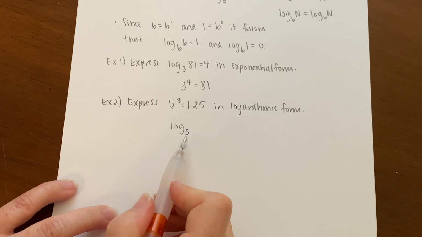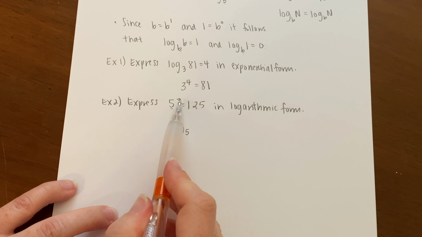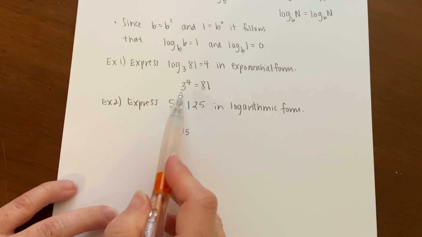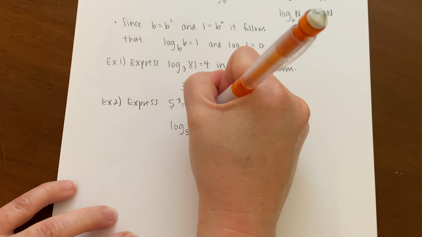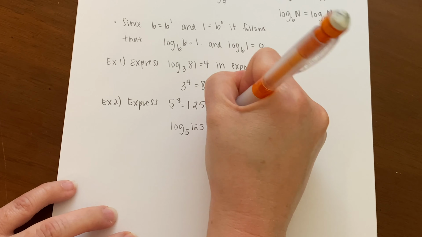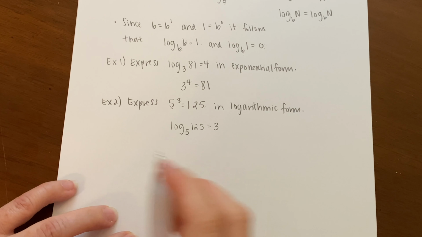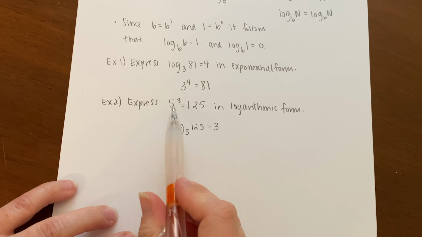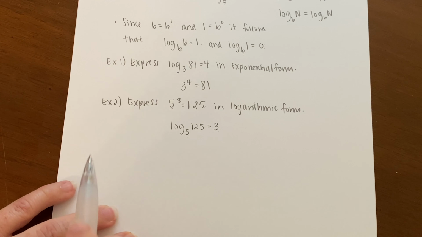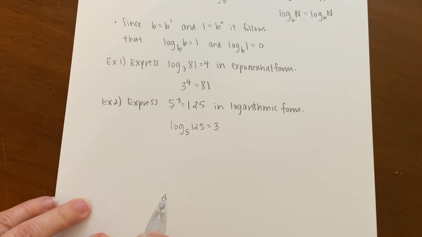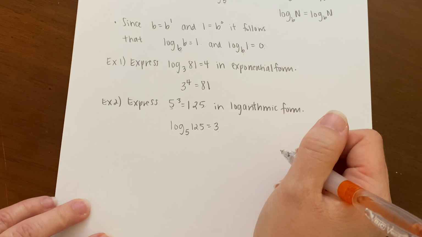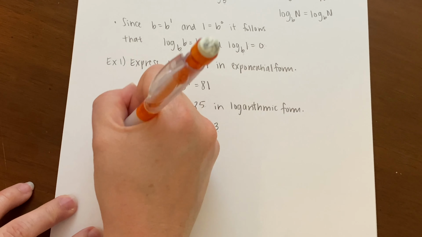All right. The base stays the base and the others switch place. So the 3 is going to go over and the 125 is going to come. So the 125 comes this way and the 3 goes over to the other side. If you check it, 5 to the 3rd equals 125. The base stays the base. The others switch place. All right. Let's use these rules to simplify some stuff.